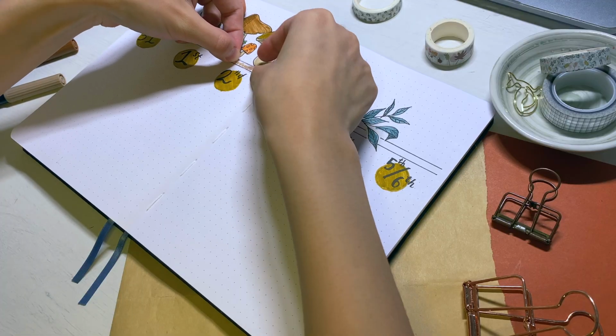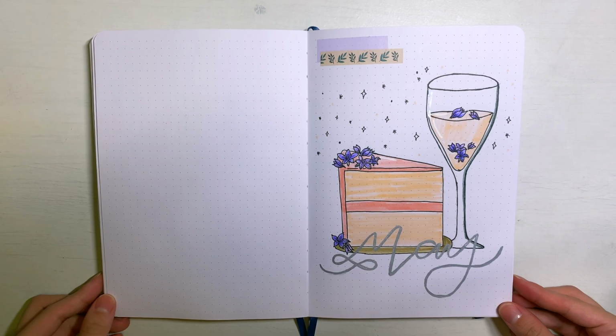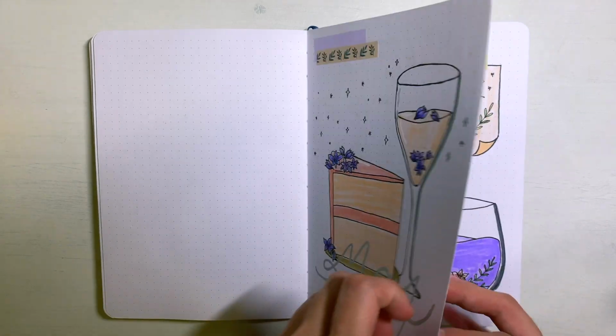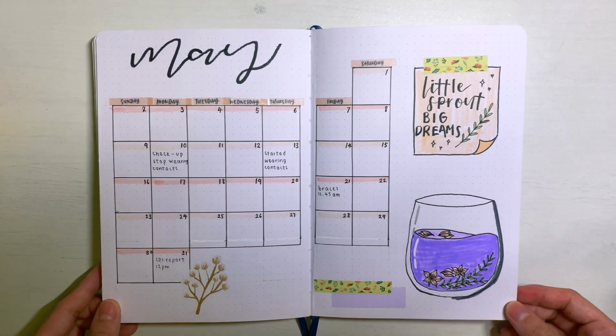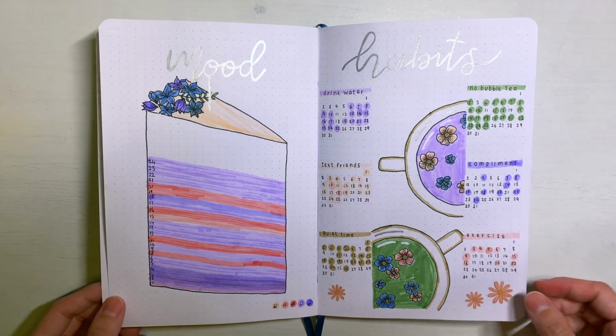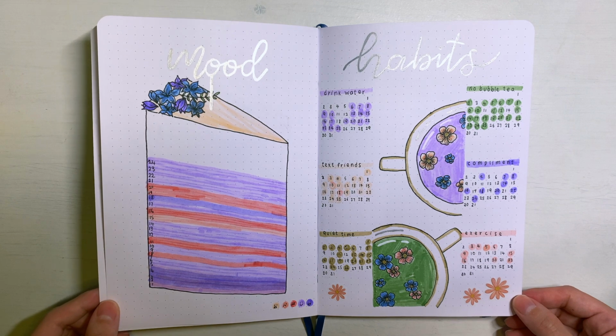Today I'll be sharing my June setup with you guys, but first let's do a quick flip through of my setup for the month of May. So for the month of May, I don't really know how to describe the kind of theme I did, but it was kind of a birthday theme. So it was a birthday cake along with this flower and wine kind of aesthetic, which I really like how it turned out. And this is my mood and habit tracker.